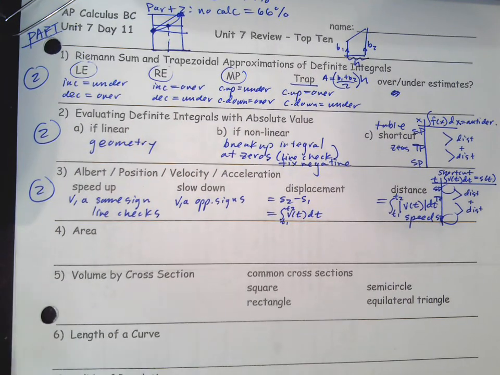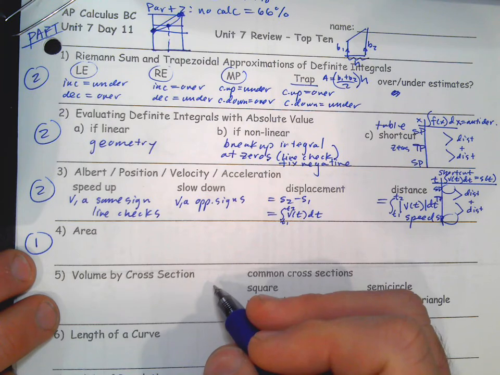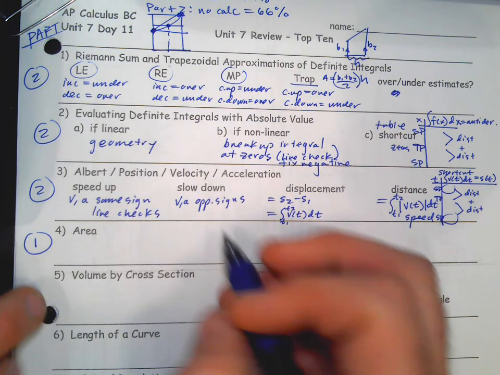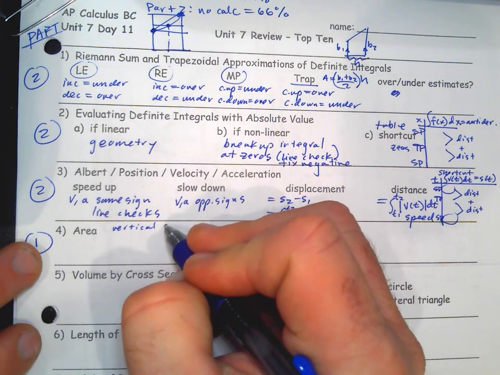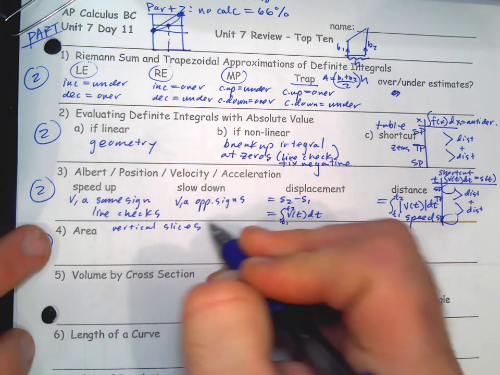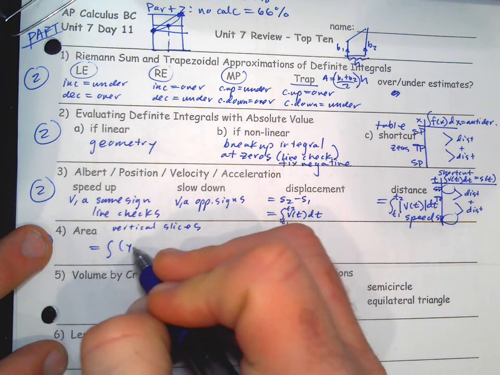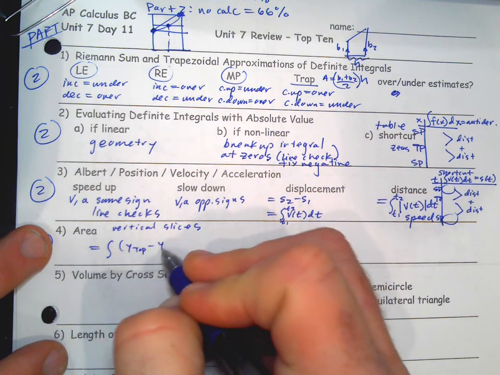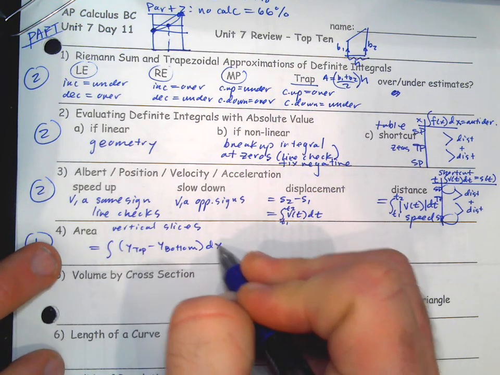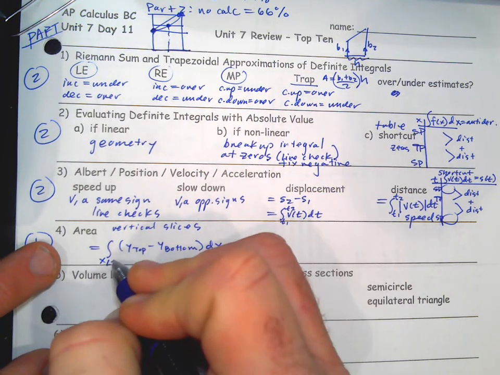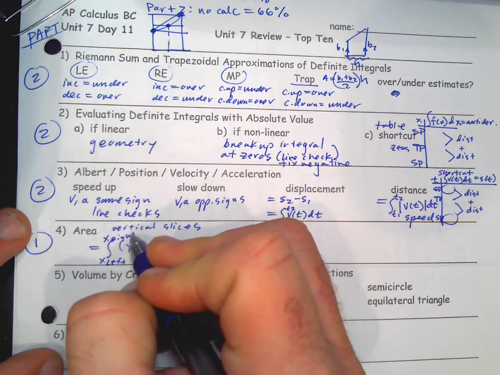Straight area problems are going to be part 1 when you have a calculator. And you could do it with vertical slices. Vertical slices where everything's going to be in terms of x, and it would equal y top minus y bottom in terms of x, though, because it's going to be dx, and you're going in the x direction, x left to x right. So that's the technique. It's not a formula to memorize.